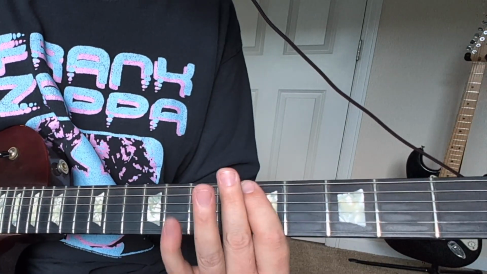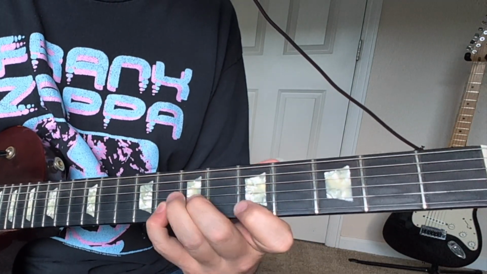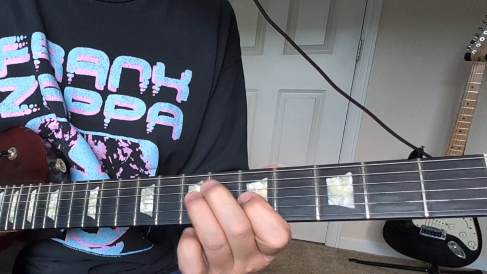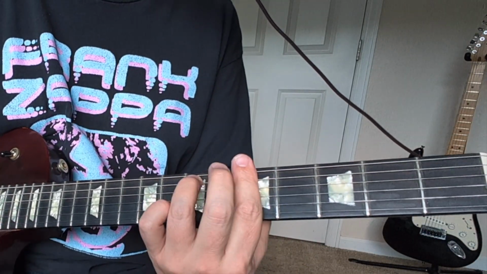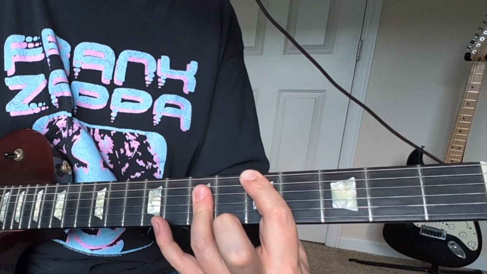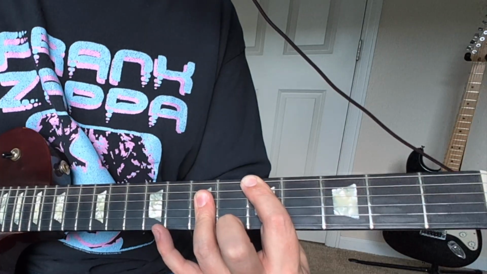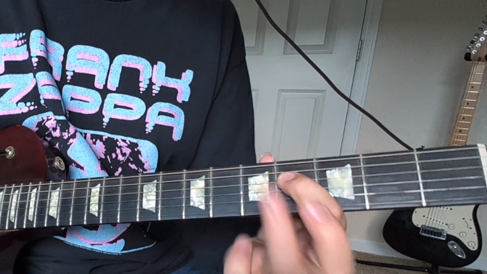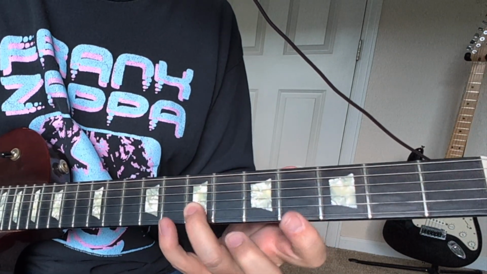So that's the scale for that. Okay, and then we have the Dorian mode. That would go more with a D major chord that has an F sharp in it. So we have A, B, C, D, E, F sharp over here.